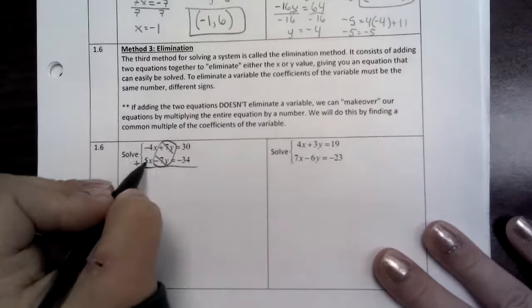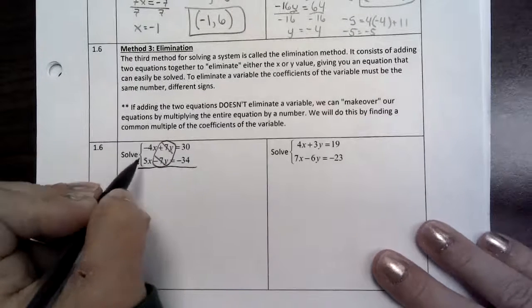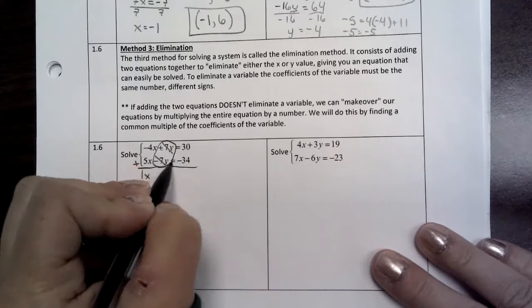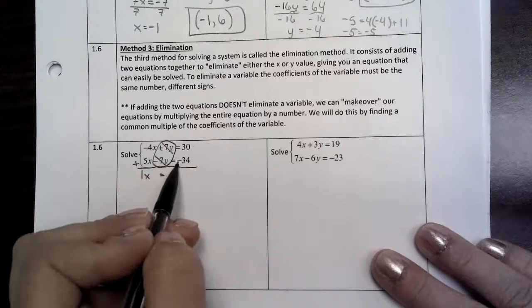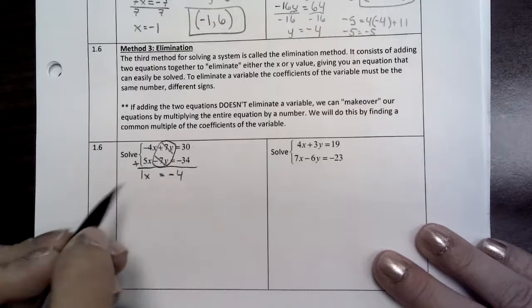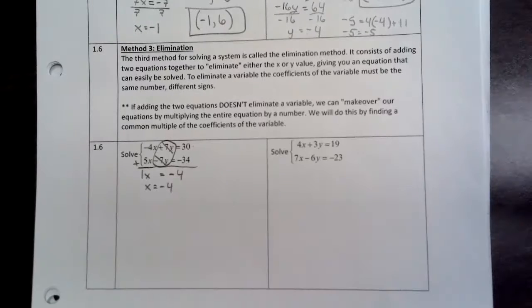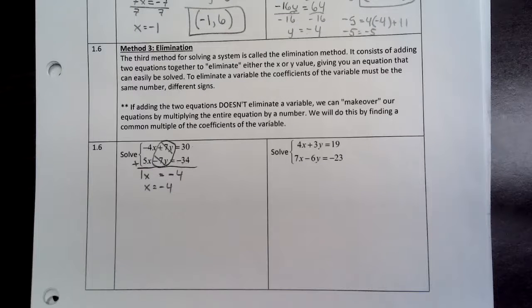So here I'm going to combine my like terms. -4x's and 5x's is 1x equals, and I'm going to add these two. So 30 plus -34 is -4. So I get x equals -4. Okay, done. But now I have to find my y.